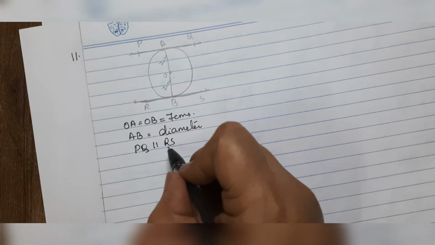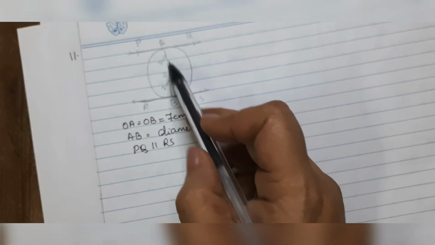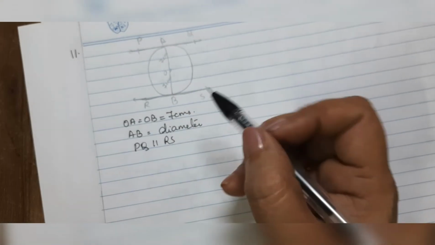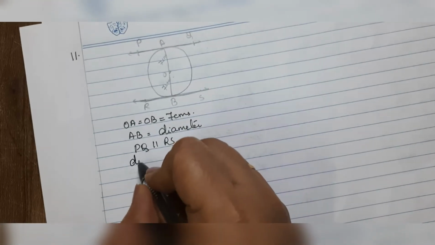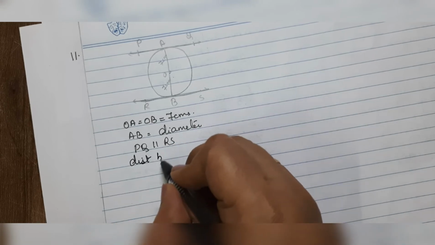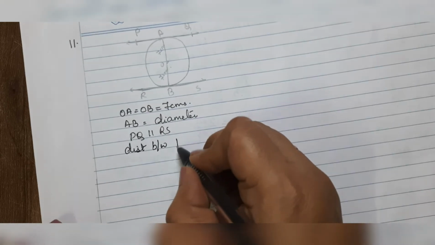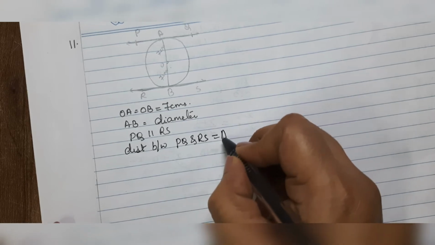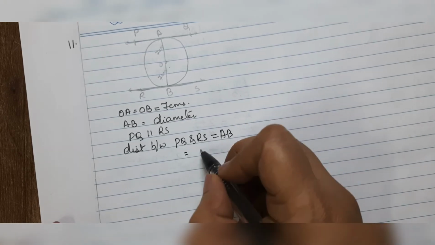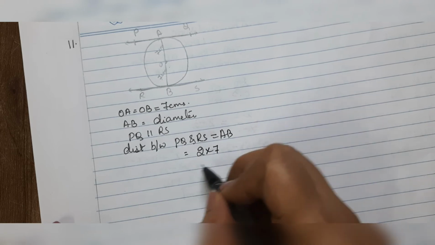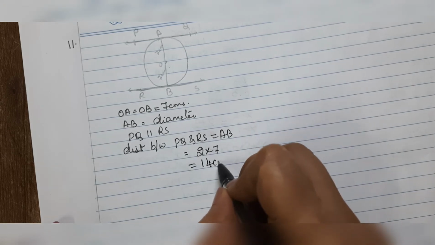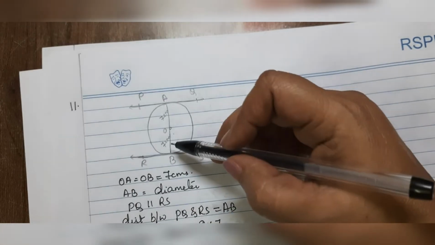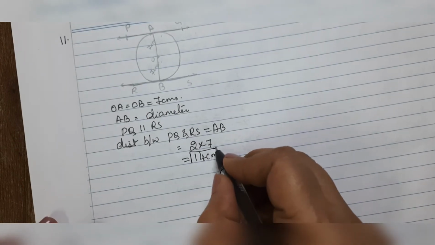Tangent PQ is parallel to RS, which are drawn at the ends of the diameter. So the distance between the two tangents, PQ and RS, is equal to AB, that is 2 into 7, that is 14 centimeter. Here 7 plus 7, 14 centimeter.